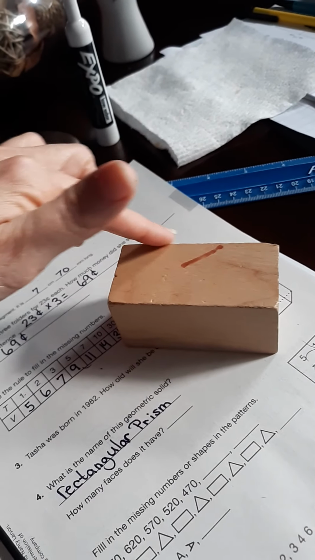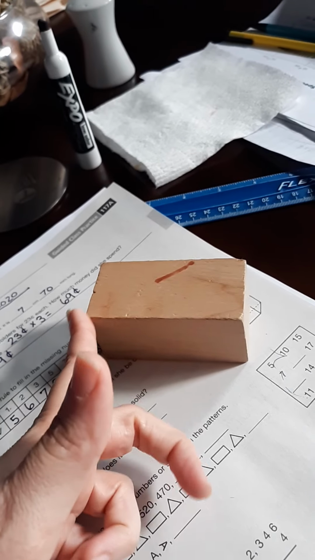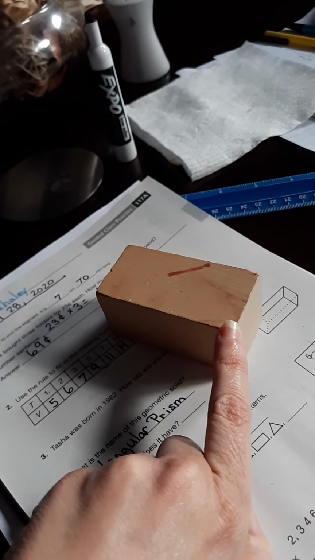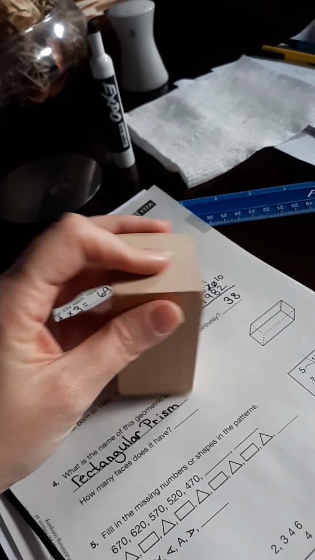So that's the face. You also have the edges, which is here. Okay, these are your edges. So I have an edge here, here, here, here, here. I have tons of edges, okay? And then I also have the points, which are called my vertices, my vertex. Okay, so 1, 2, 3, 4, 5, 6, I have 7, 8 of those.